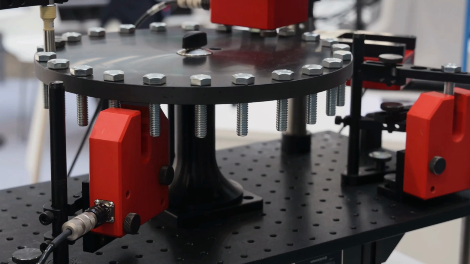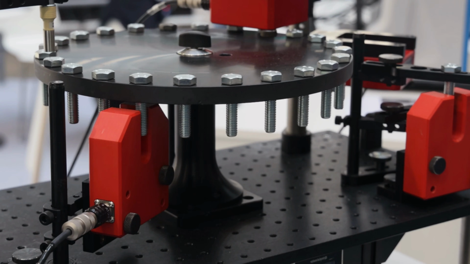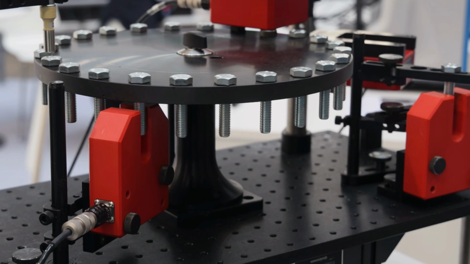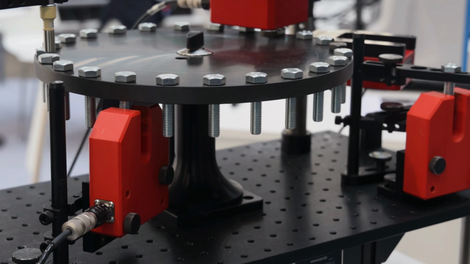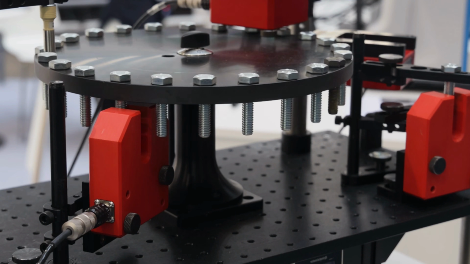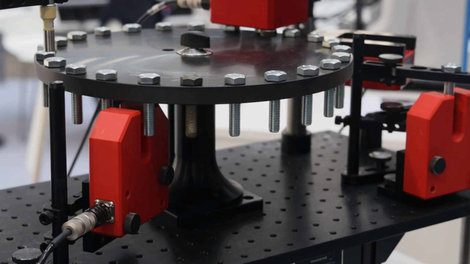This is not about making every project slow or bureaucratic. It's about using the right amount of structure for the level of risk. A simple bracket and a regulated electronic product do not need the same process, but both require clear requirements, controlled assumptions, and an agreed definition of success.